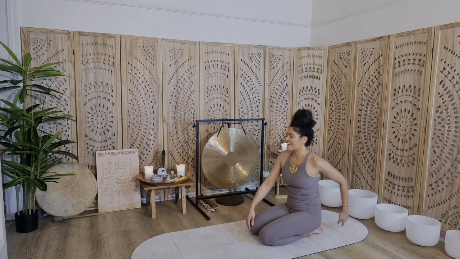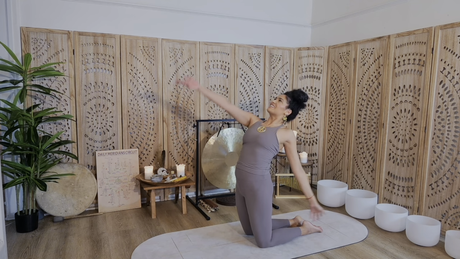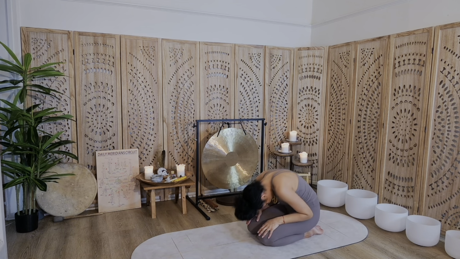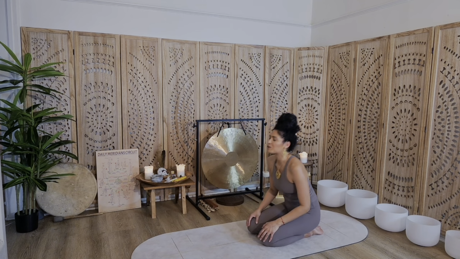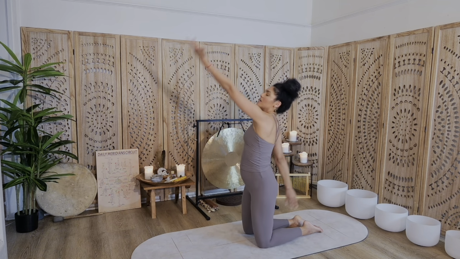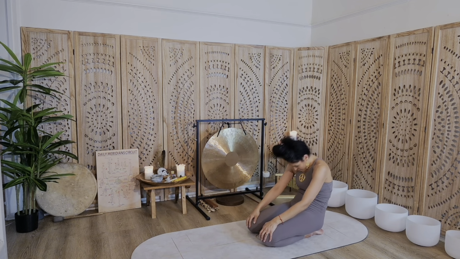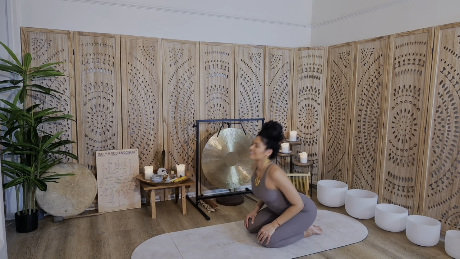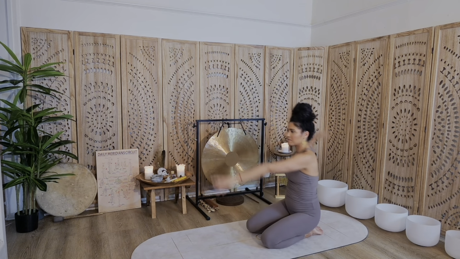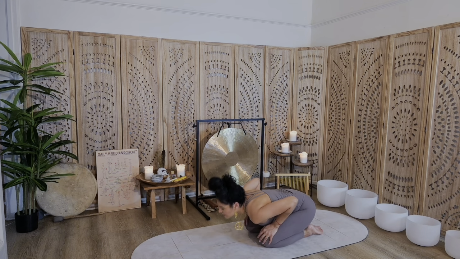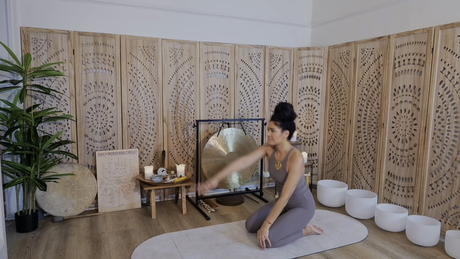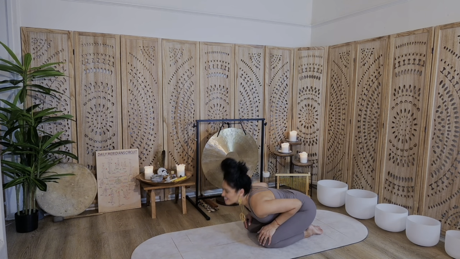And continue at your own pace or follow me. Rise. Let's lean into it. Back out. Always connecting with the breath. Two more times. Right arm back. Left arm up. And back down. Follow the music. Find your rhythm. Last time. And rise.